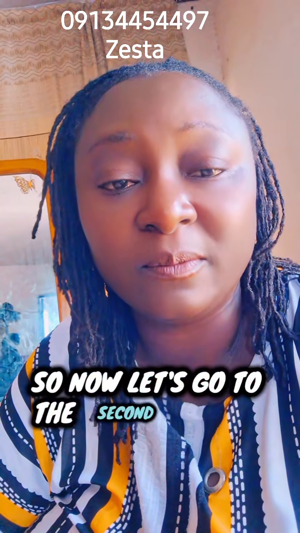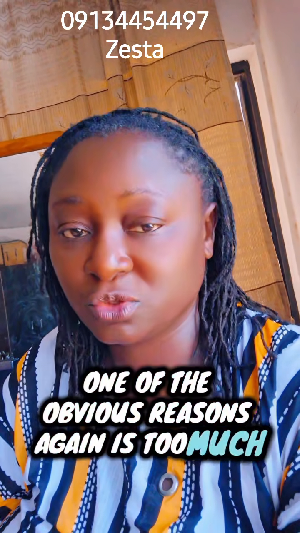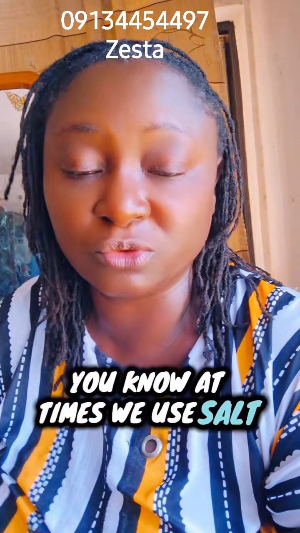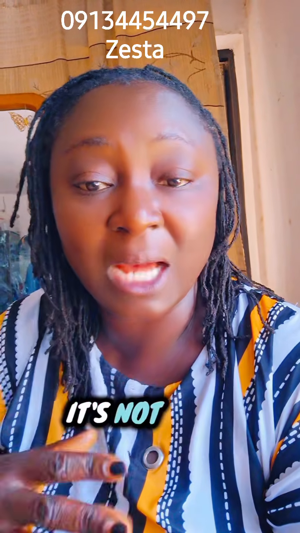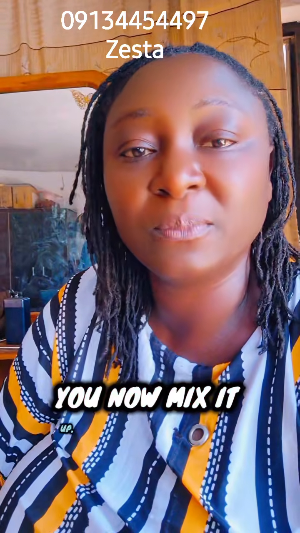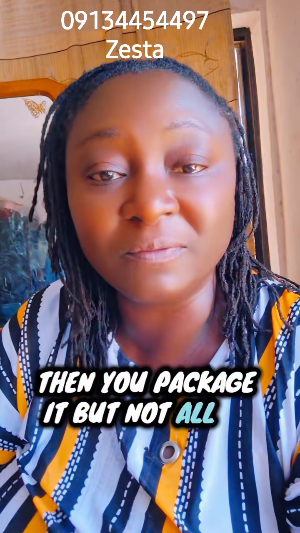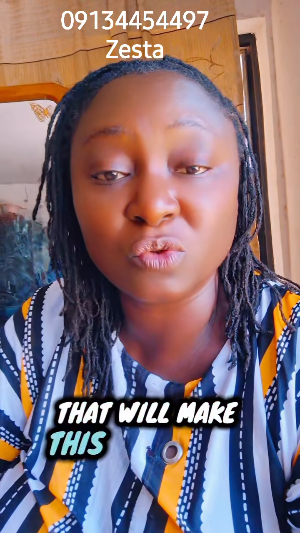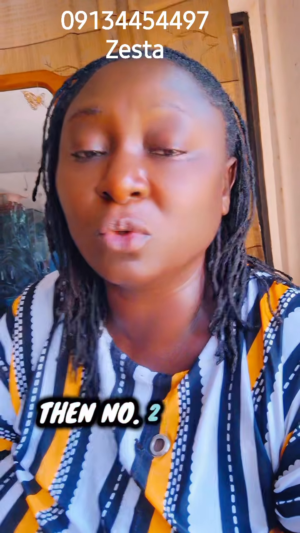So now let's go to the second factor, which is our liquid soap. Why is a liquid soap having particles? One of the obvious reasons again is too much salt. At times we use salt to thicken our liquid soap. So maybe you've made the soap and it's too liquid, it's not thick enough for you. You now decide to fetch salt and add inside. You mix it up, it thickens a little bit, then you package it. But not all of that salt has dissolved. That will make the salt later on crystallize out and come down under your liquid soap as whitish particles.